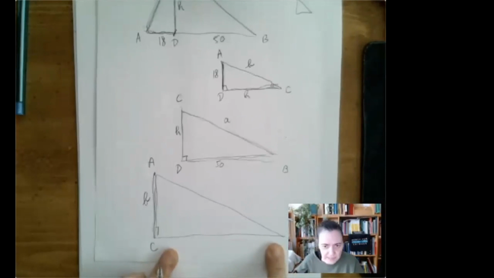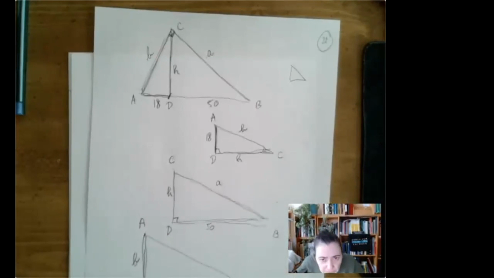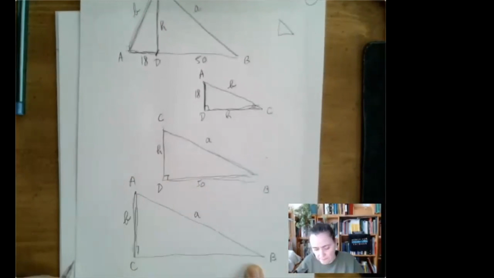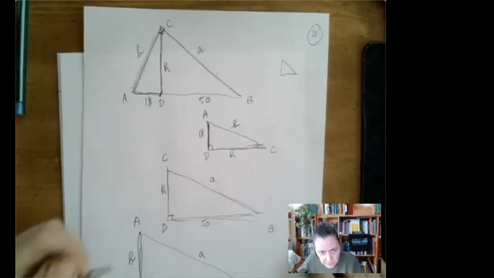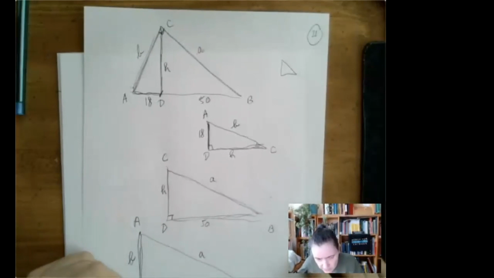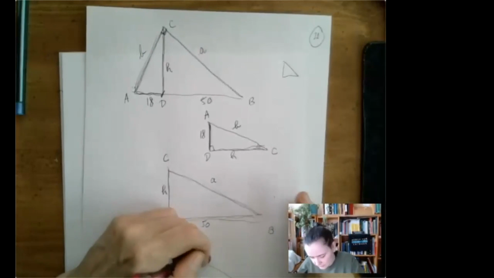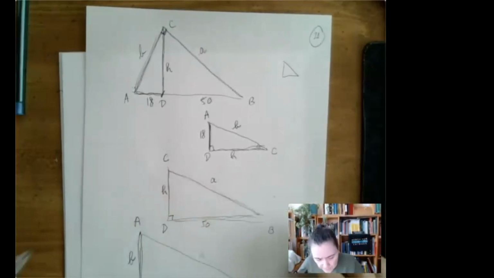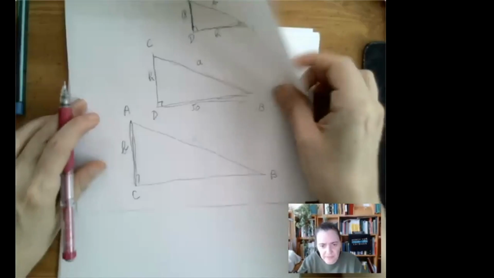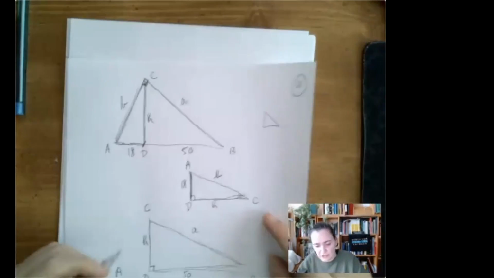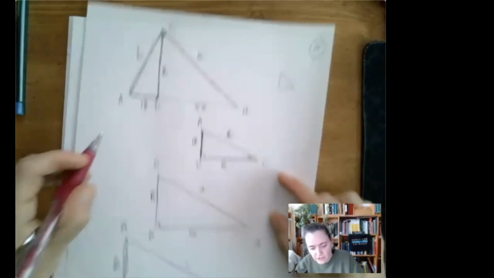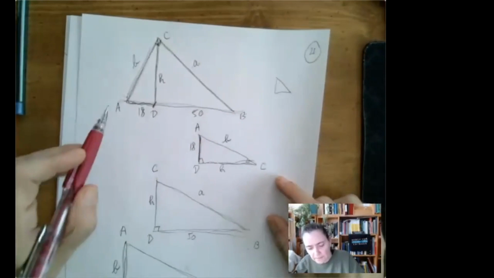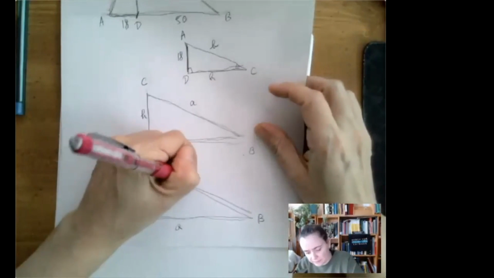BC is lowercase a. Really? AB, wait, did I do something wrong? A is the bigger, C is the right angle. So BC is A. BC, so it is BC. In the original triangle, BC is A. And the hypotenuse in the original triangle, it is indeed AB, and it's 18 plus 50, which is 68.